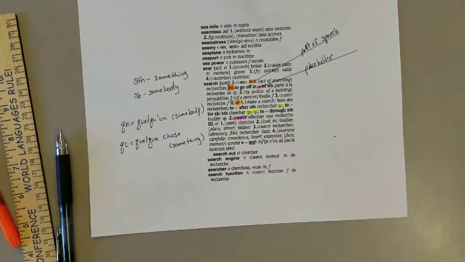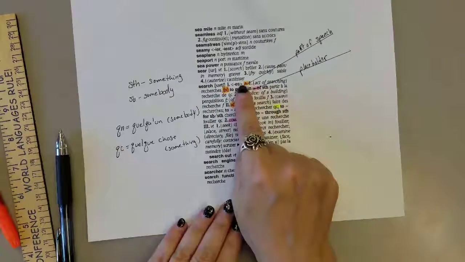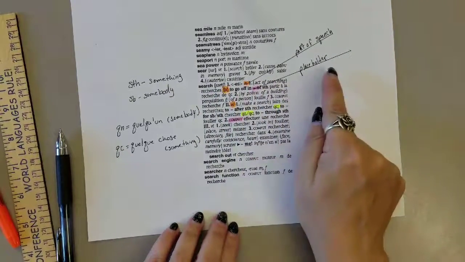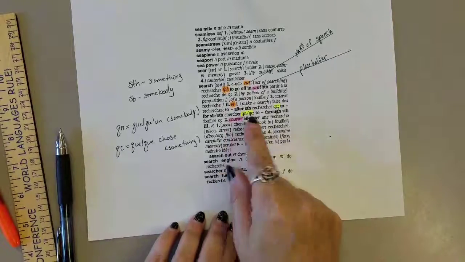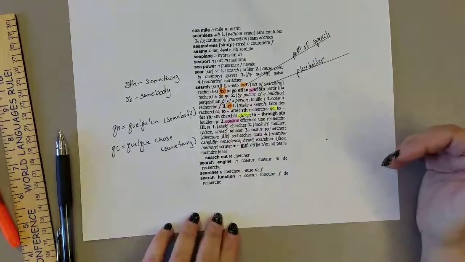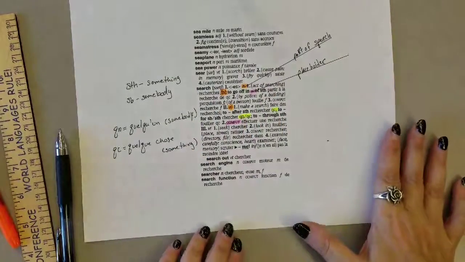Things that you need to know. Words in bold type. Words in italics. Words that are all in uppercase letters like this. These are not words that should appear in your projects or in your work when you turn it in. Okay, these are dictionary words.